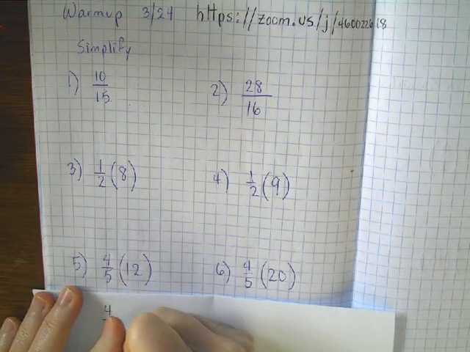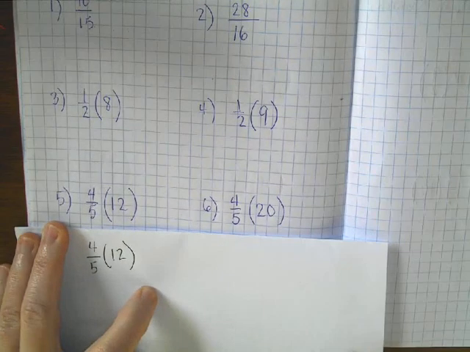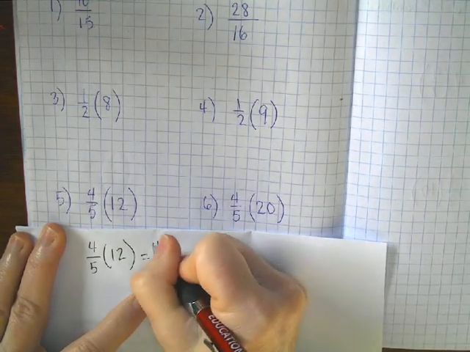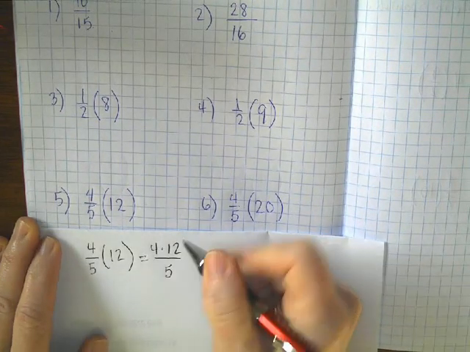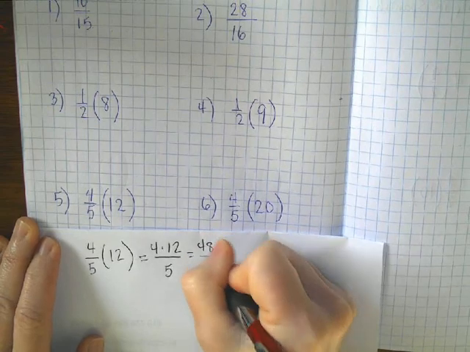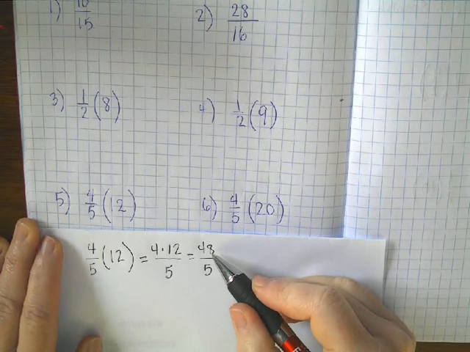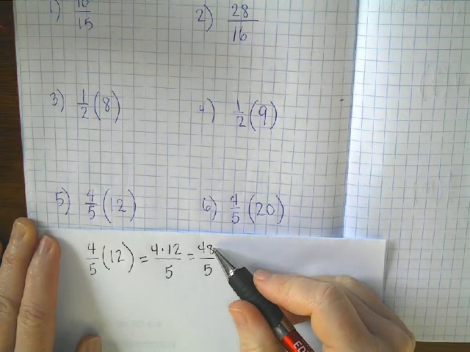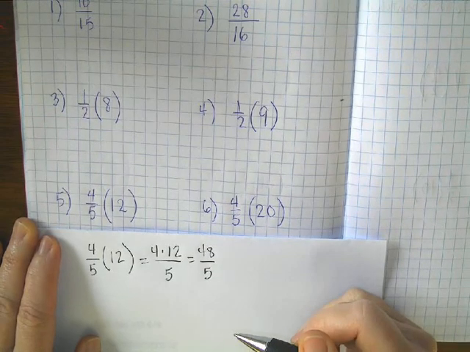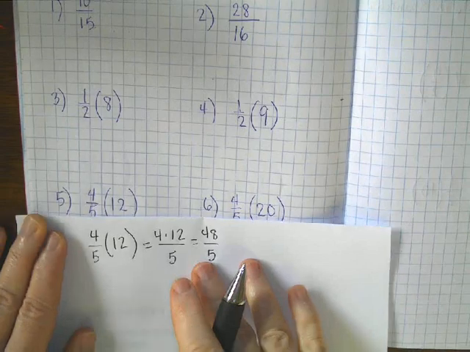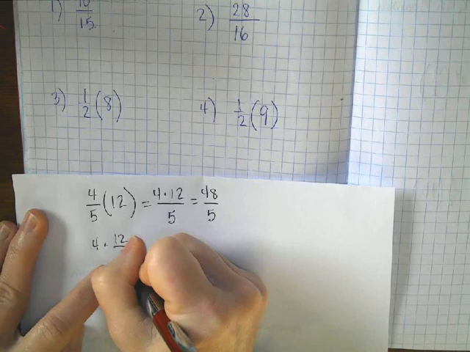4/5 times 12. Okay, again, I am going to do it, I think, Alex's way. So I'm going to have 4 times 12 over 5, and 4 times 12 is 48 over 5. That's an awful big number, but I don't think there's any way I can rewrite 48 with a 5 in order to cross out the 5. So that's it. That's all I can do on that one. I could try doing it the other way, 4 times 12 over 5. Can I reduce 12 over 5?